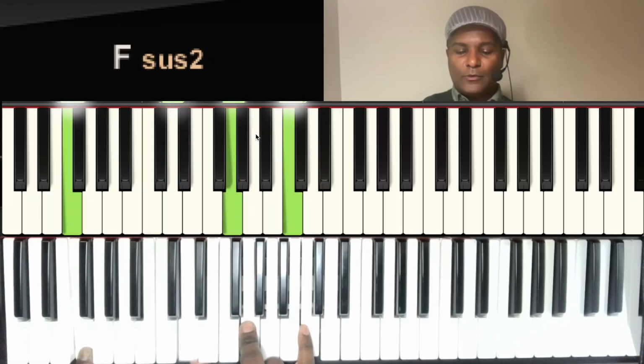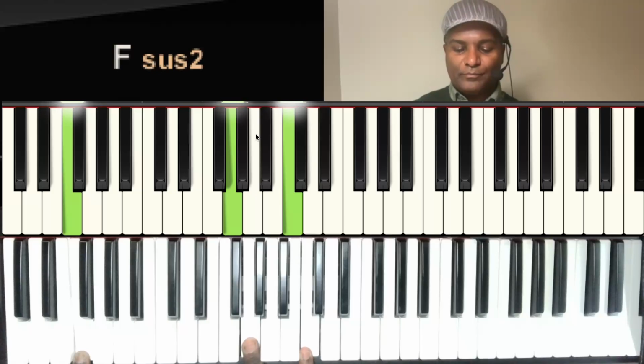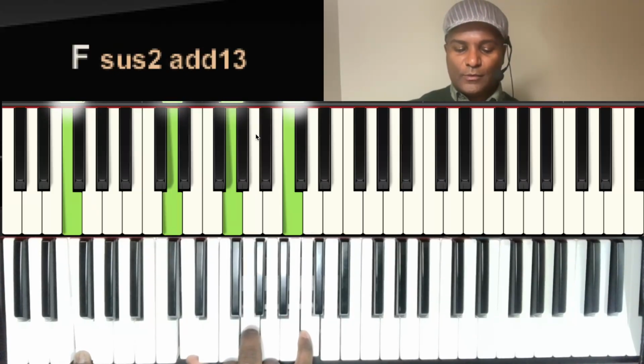As a passing chord, I'm doing the 1 of the chord over the 6 to 5.